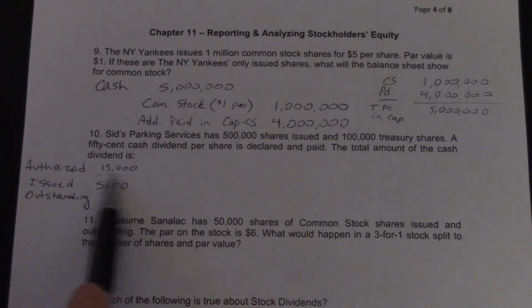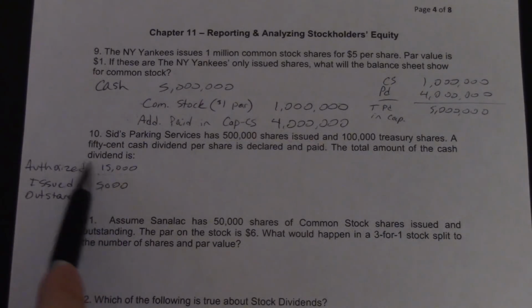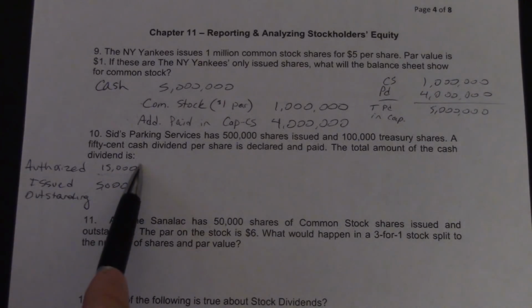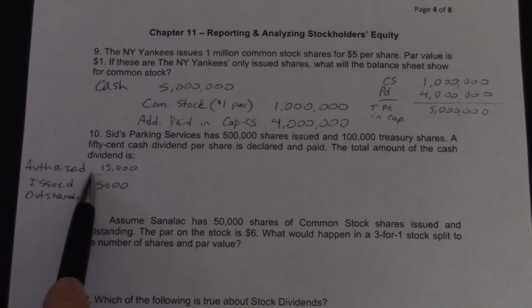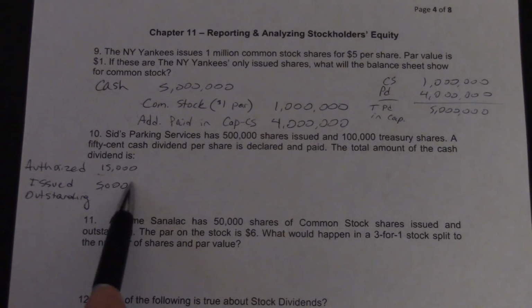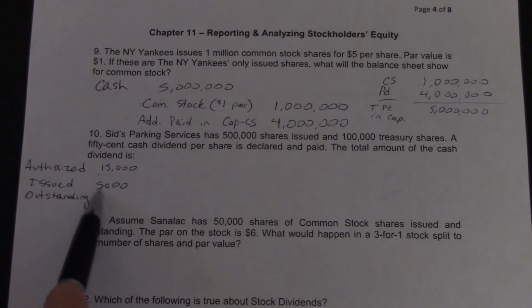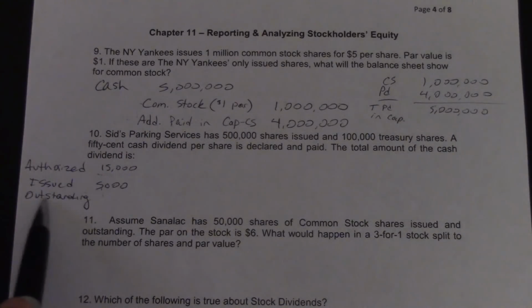Authorized is the maximum amount of shares that a company can ever issue. So let's say it's 15,000. The company made a decision and said the maximum amount of shares we can ever issue is 15,000. Issued is how many are actually issued right now. So there could be 5,000, there could be 10,000. It just has to be less than the amount authorized. We can never go above what is authorized.